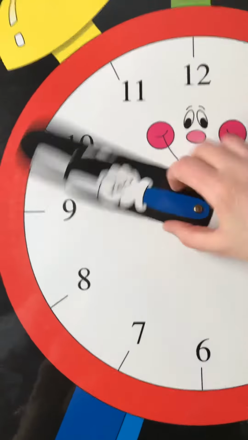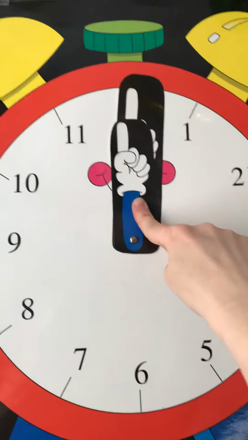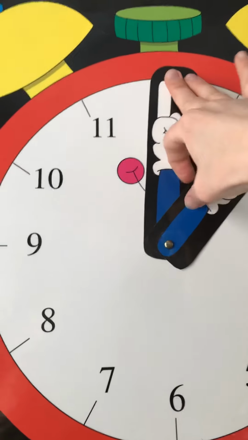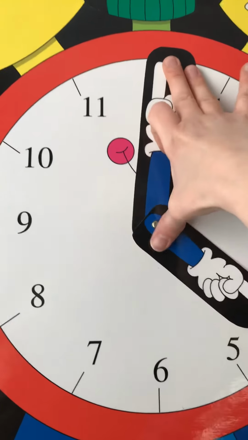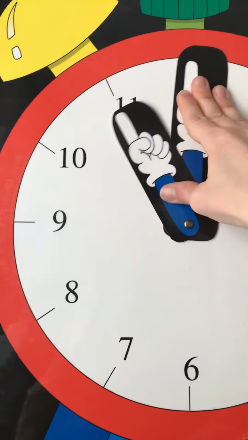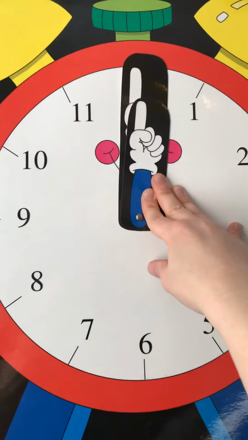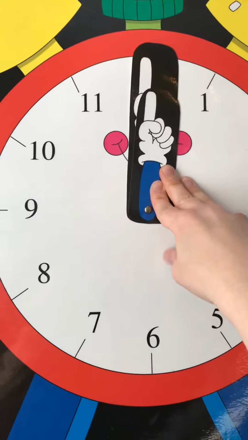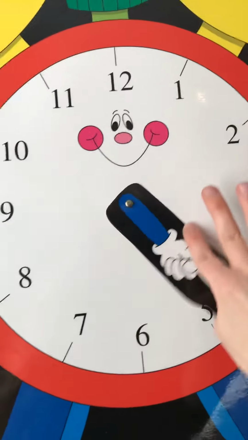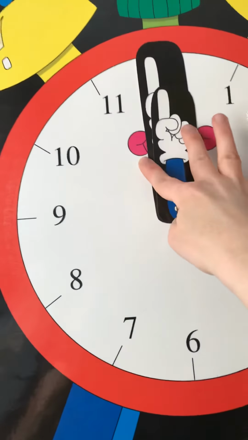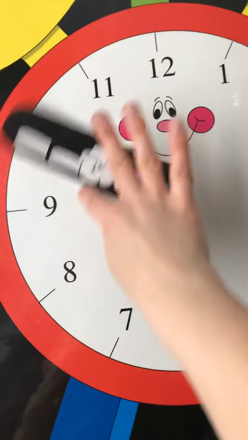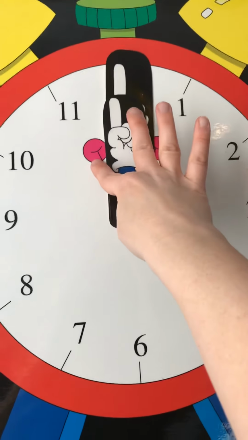Now, AM starts at 12 a.m. Then it goes all the way around until we get to the 12 again, and then we call it PM. There's 24 hours in a day, so that means AM 12 hours, PM 12 hours. 12 plus 12 is 24.